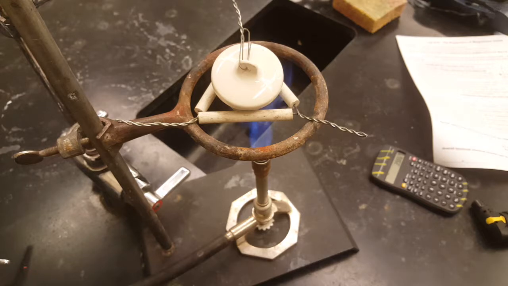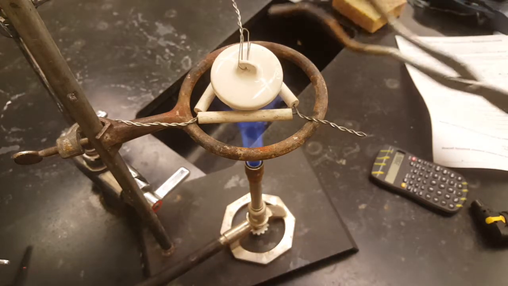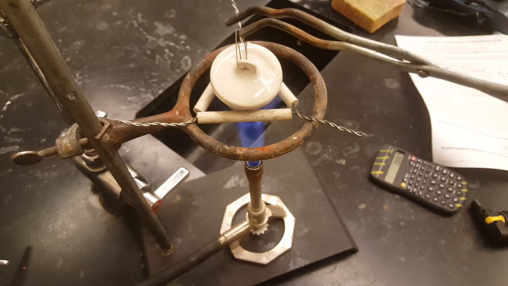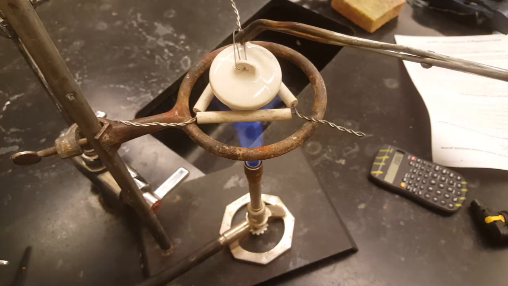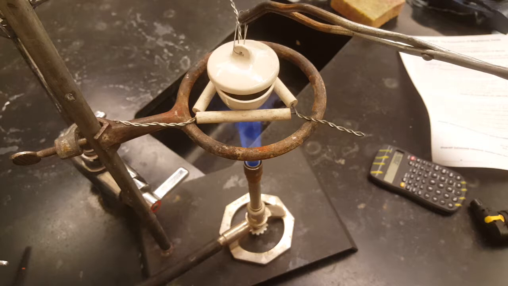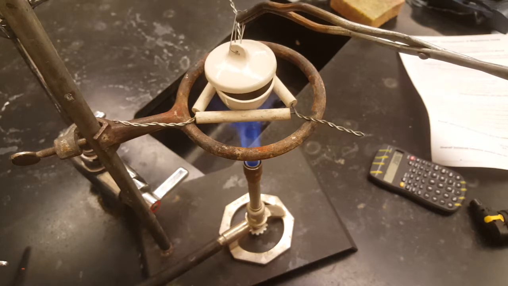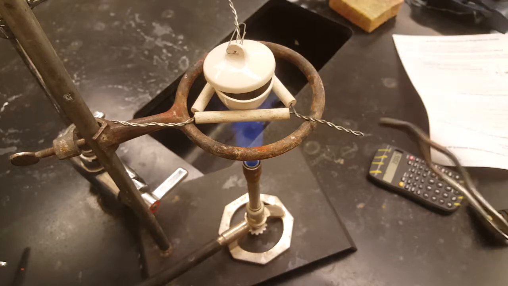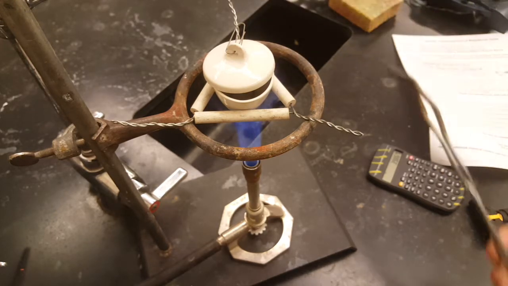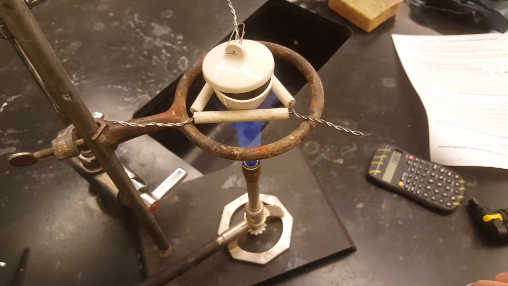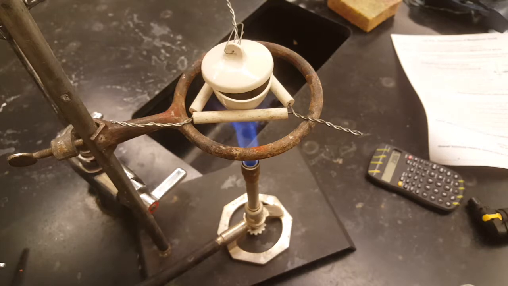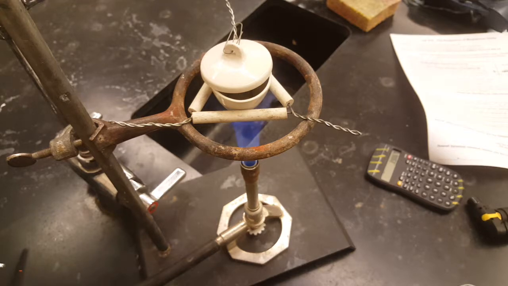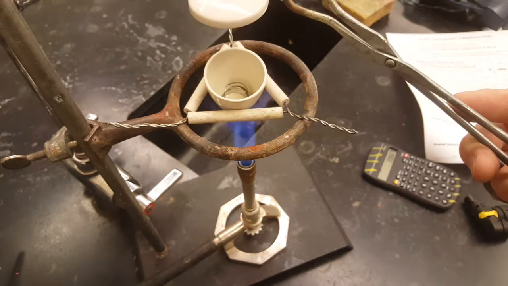Now the lab instructions say don't put the top on until you see the magnesium start to react with the oxygen in the air. And this is where you can take the lid and just put it aside and peek in there. And keep peeking in there until you see a reaction begin. You'll see it begin because the magnesium will start to glow. So we're waiting until the magnesium glows.